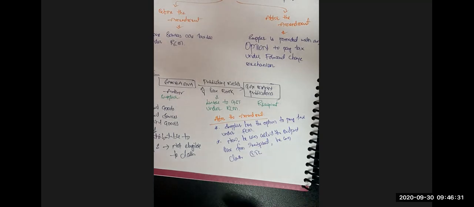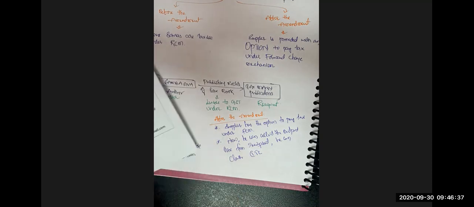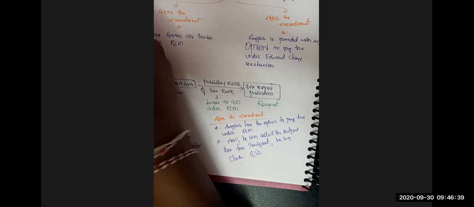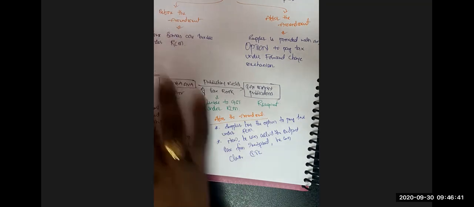But for doing this, that supplier has to satisfy some conditions. So what are the conditions to be satisfied? First of all, he must be a registered person. He must be registered with the department.